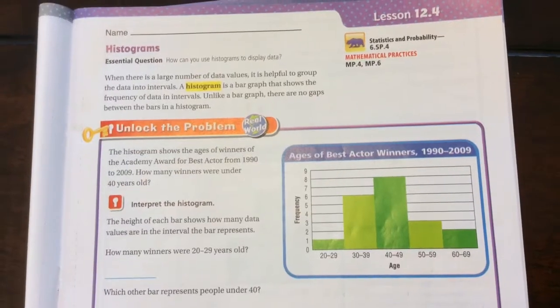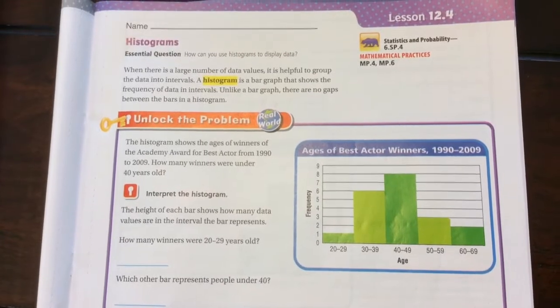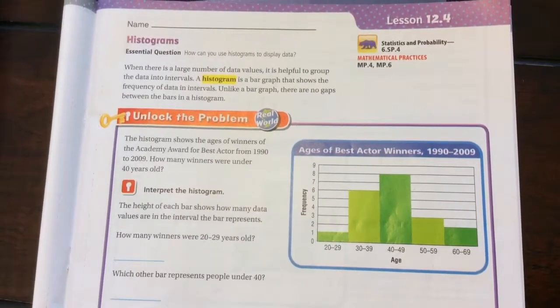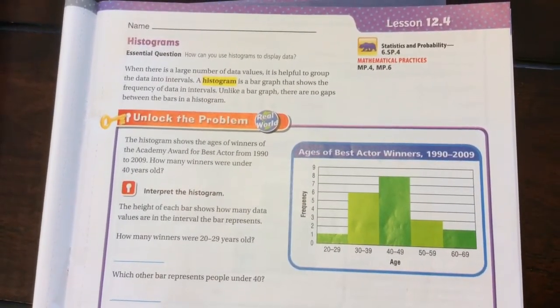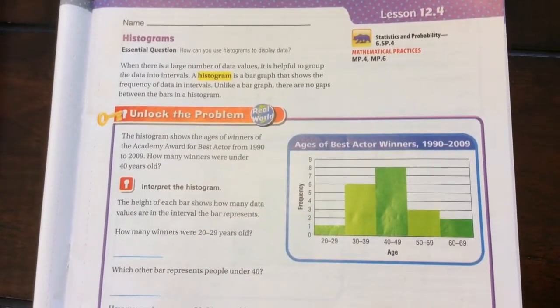Okay, this is Go Math Lesson 12.4. It's on statistics and probability. The standard is 6.SP.4. It's on histograms. The essential question is, how can you use histograms to display data?